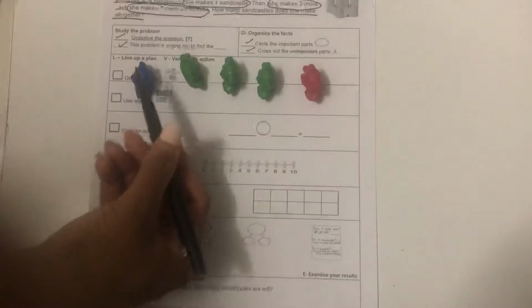Now, boys and girls, we can use our objects. So first, Miss Allen has 1 sandcastle. Then she has 3 more. 1, 2, 3 more. And last, she makes 1 more. When we look at our bears, we have 1, 2, 3, 4, 5 bears.